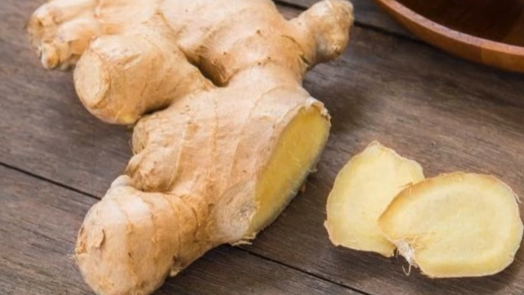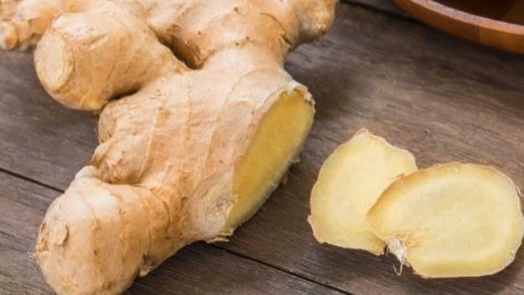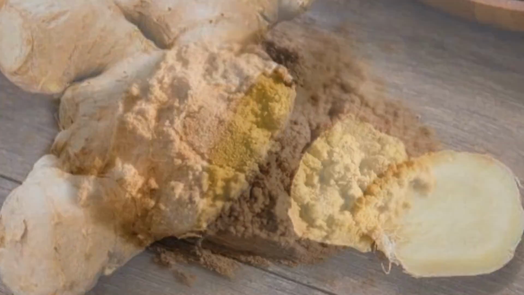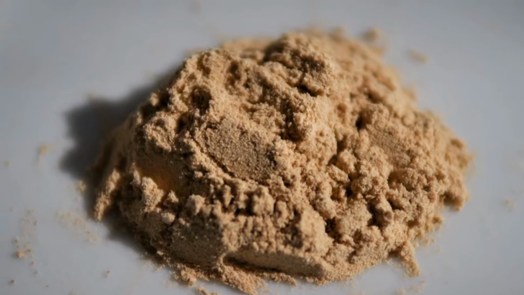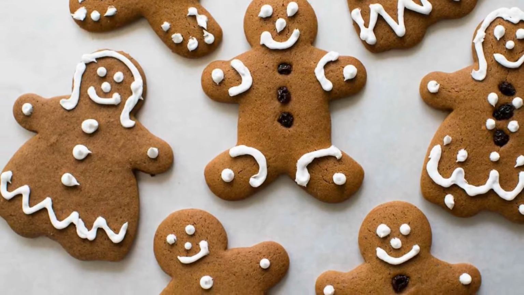In Chinese as well as other Asian cuisines, ginger is used as a fresh root. However, in most Western cuisine, ginger is used as a powder, as in the case of the ginger in this gingerbread cookie.